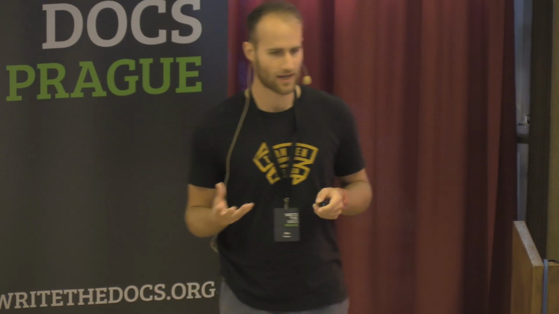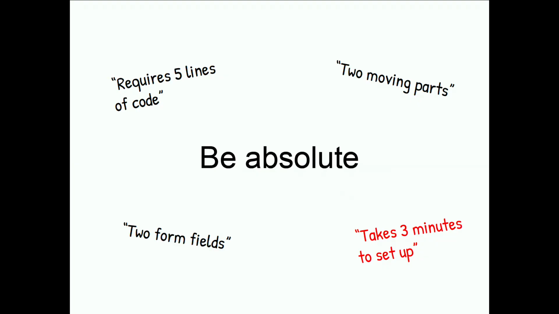Better yet, you can frequently measure the thing that you think of as simple, and so you can be absolute here. Like, what do you mean by small? If you think that this thing doesn't require many lines of code, well, how many does it require? Tell me. Like, it requires 5 lines of code. Or if you think your product is quick to set up, then how long does it take? Tell me. It takes 3 minutes to set up. You'll notice that I've put this one in red, and it's because I think that there is a trap here.